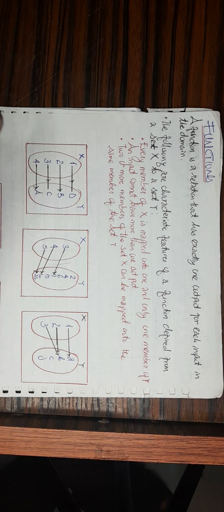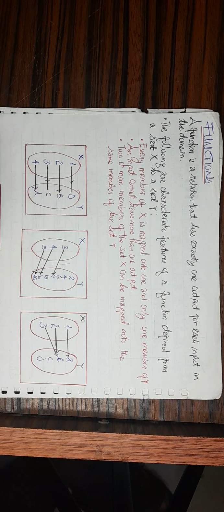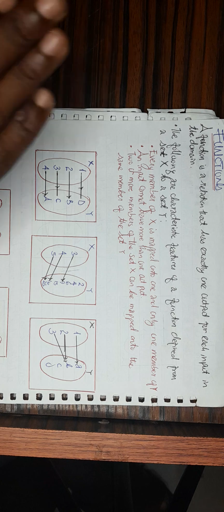Let's look at these five diagrams and look at those which are functions and those which are not. All right, the first one: we have one linked to D, two linked to B, three linked to C, four linked to A. This is a one-to-one function, and the range is the same as the codomain.